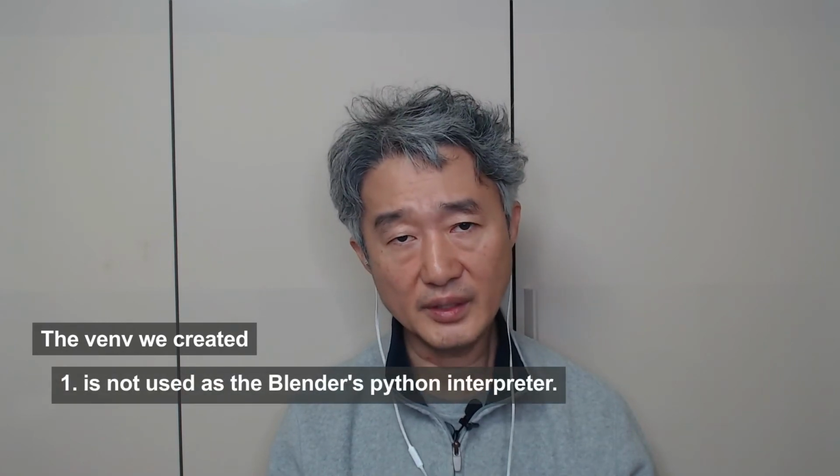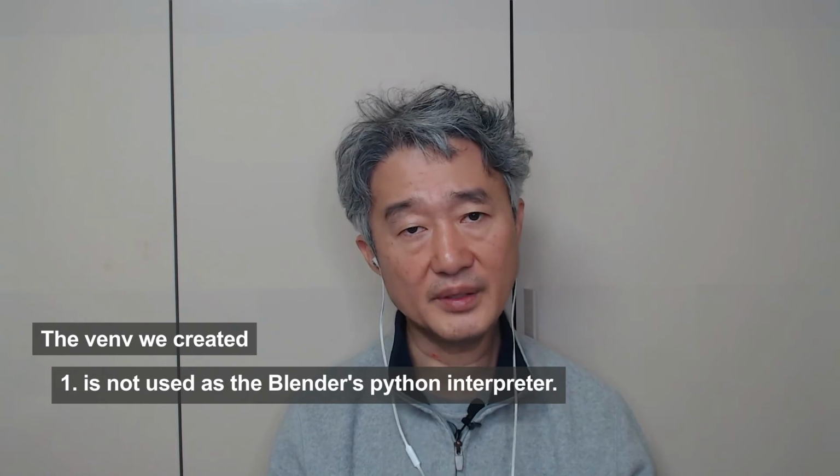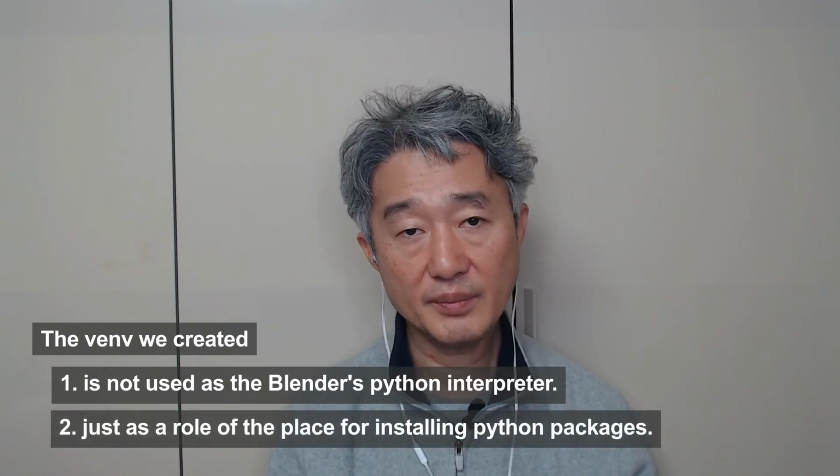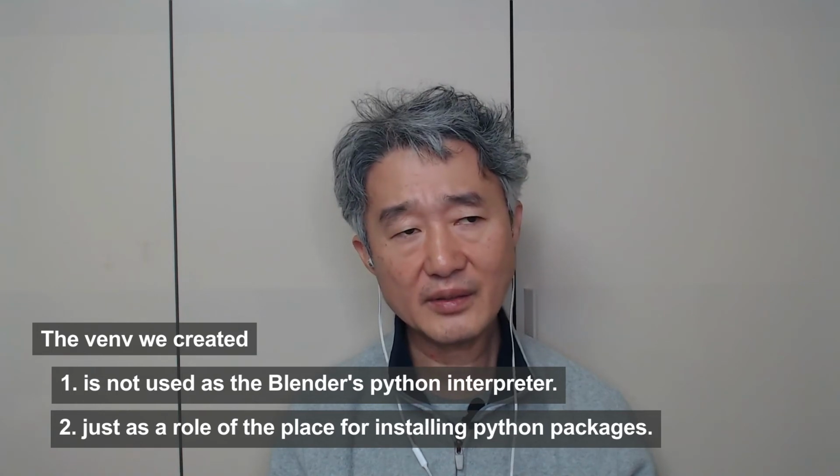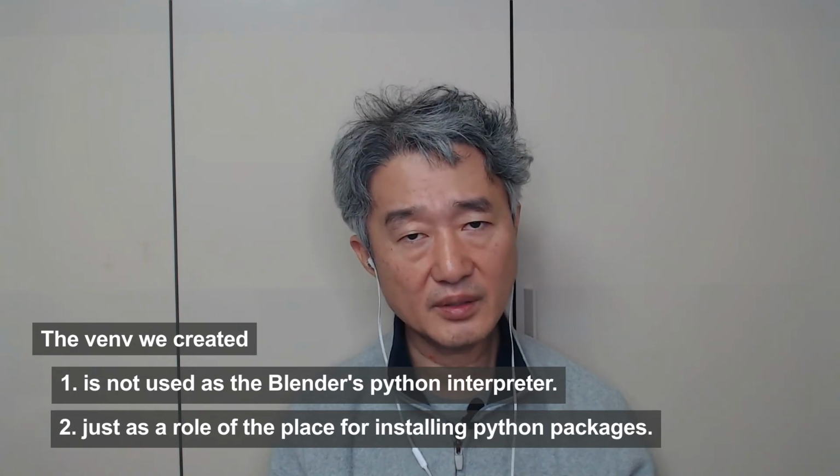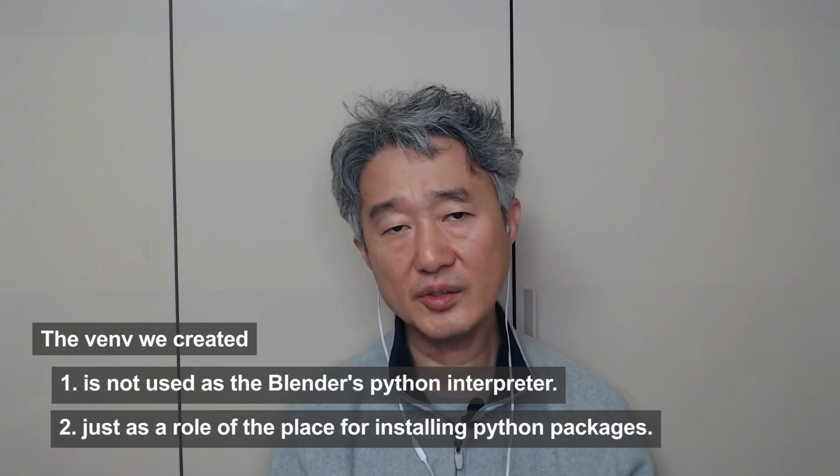The important thing here is about the created virtual environment. It's not actually loaded as Blender's interpreter. It only has meaning as a place for installing packages that directly correspond to the version of the default Python included in Blender. Therefore, we do not need to install another Python separately. We just need to have Blender working.